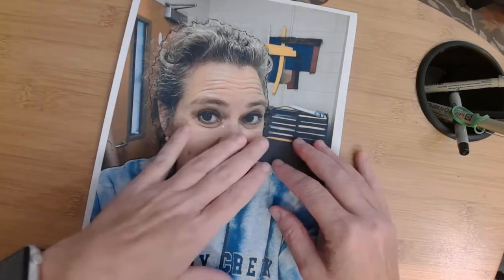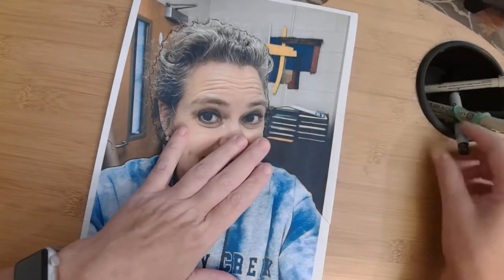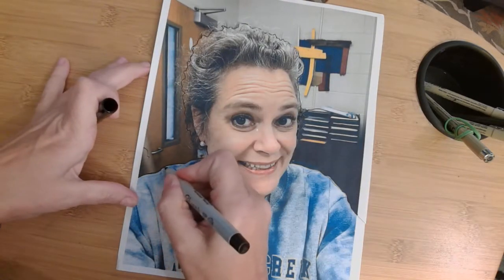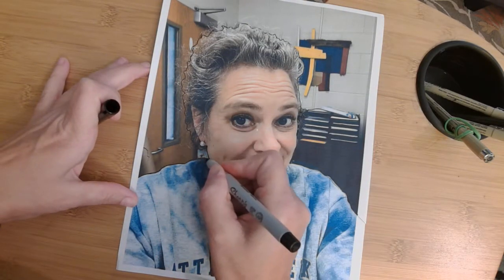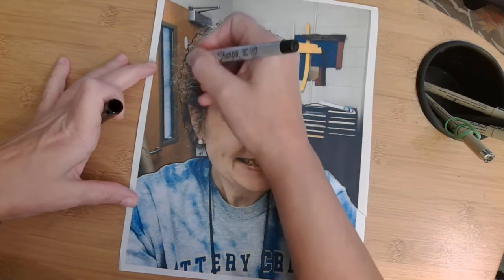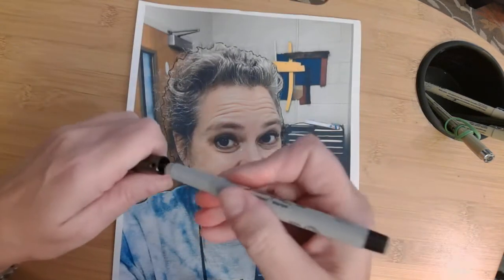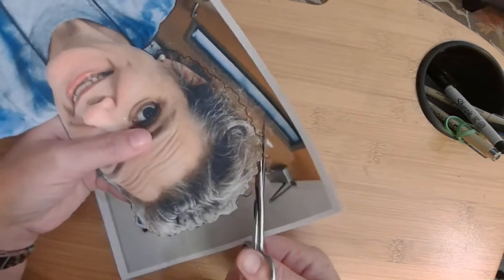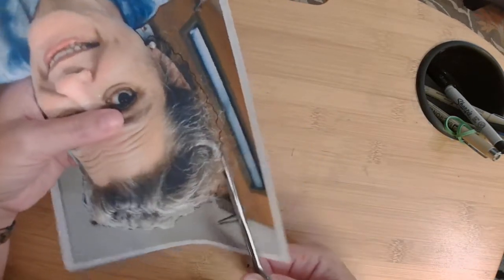So now I'm going to show you what I've done. I've gone through with a Sharpie and outlined the outside of me, even the outline of my hair and the outline of my shoulders. Then I've already started cutting on this. You can see where I'm cutting away the edge of my body, and I'm continuing over here and cutting along the edge of my hair.